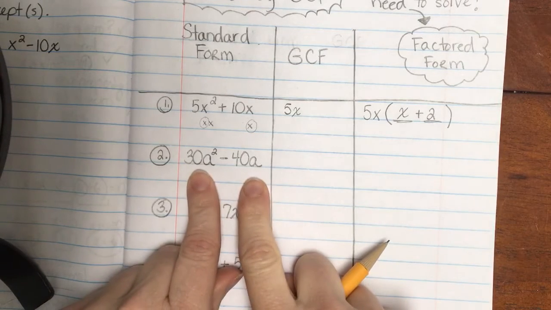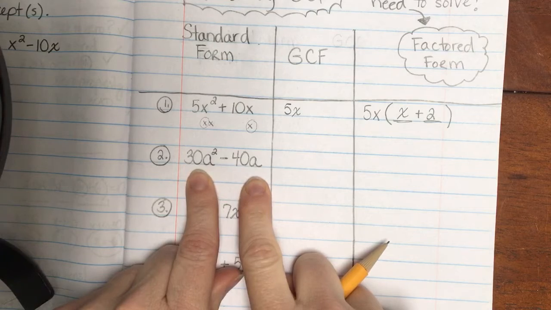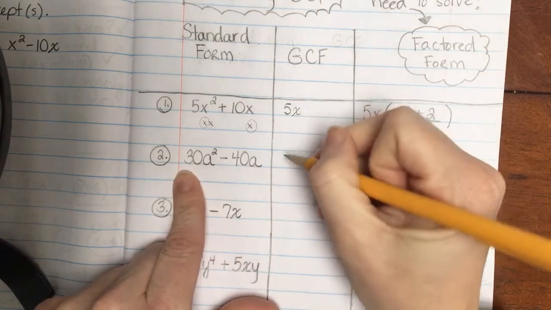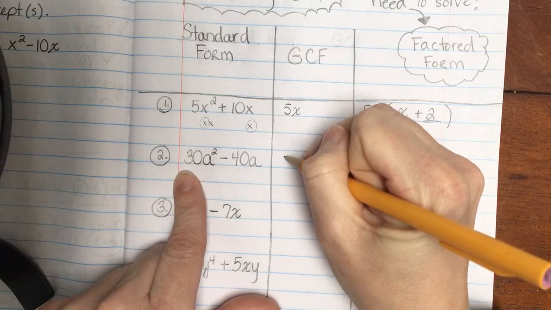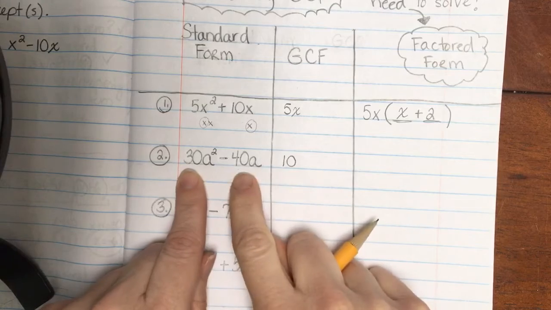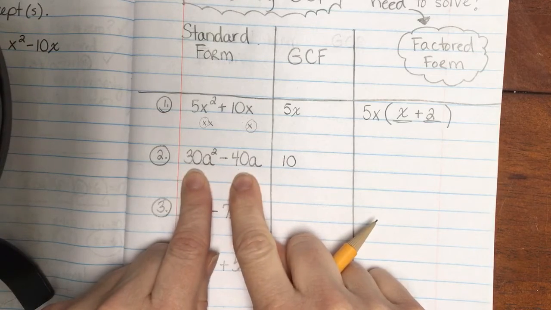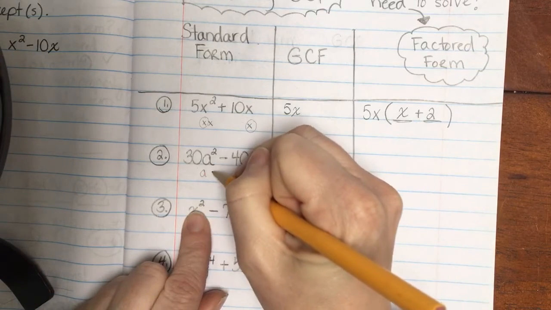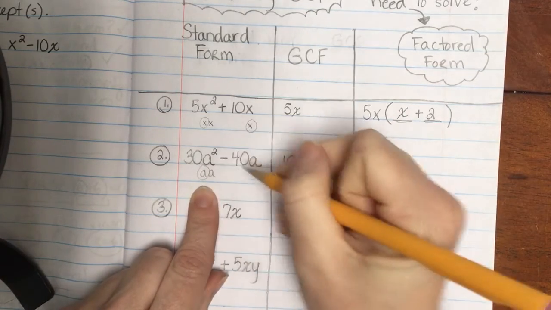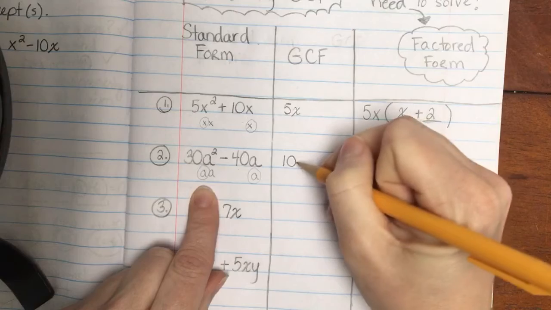Then the second one, 30a squared minus 40a. So let's look at the numbers first. Your 30 and 40 are coefficients. Their GCF for 30 and 40 is 10. 10 is the largest number that goes into both 30 and 40. And then we look at their letters. This one has 2 a's, this one has 1. They have 1 in common, or they have a pair.